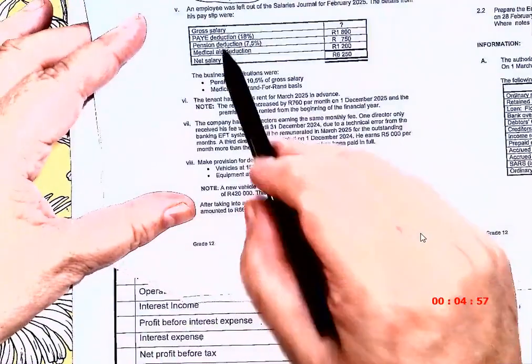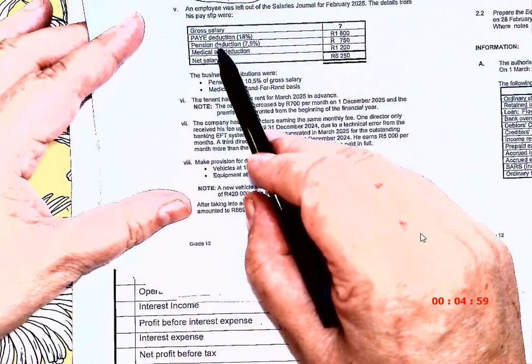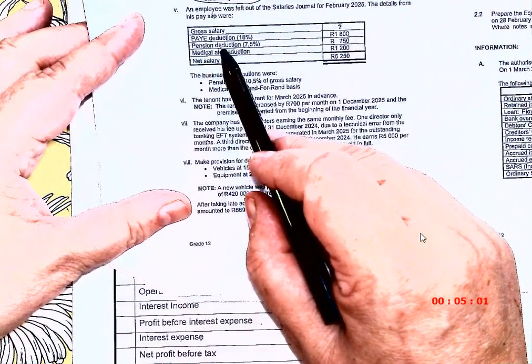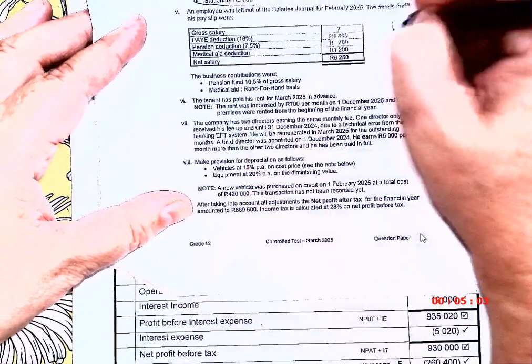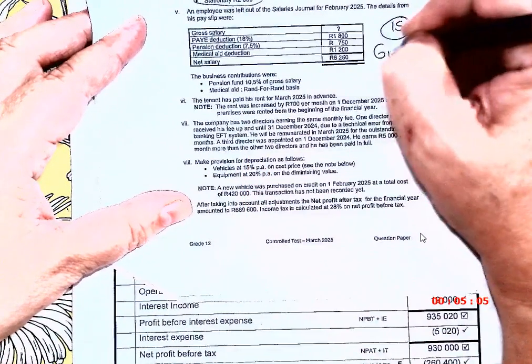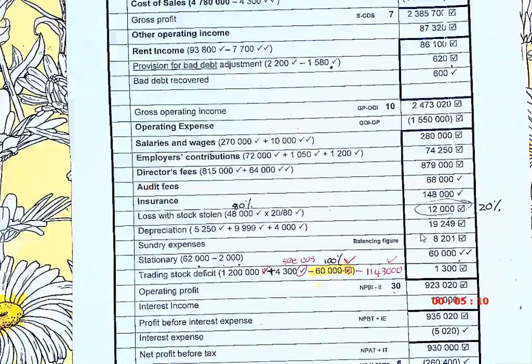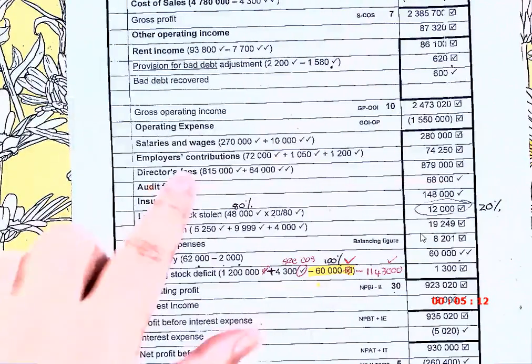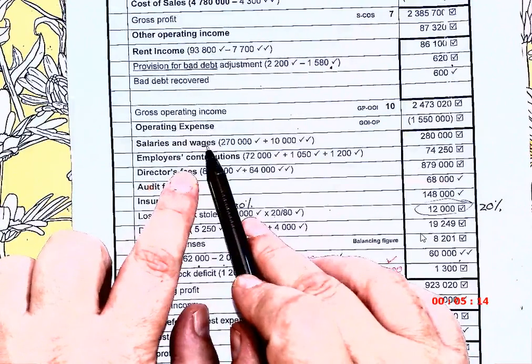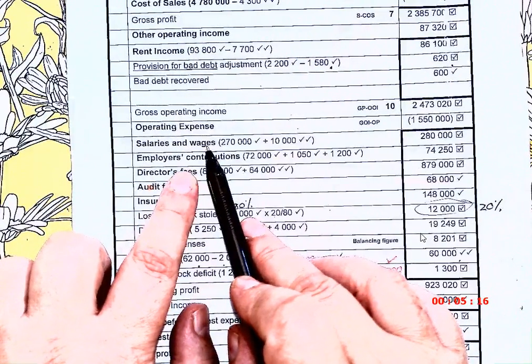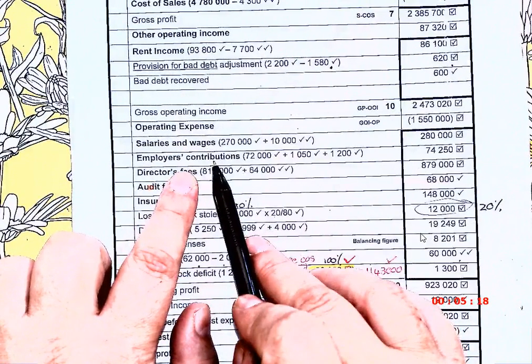Now, let's go to the salaries. So most of you got this one right. Just remember, we are busy with the income statement, meaning we want the gross and the contribution, which they actually made easy for me because they gave me balances for the salary wages, which is the gross, and the contribution separately.